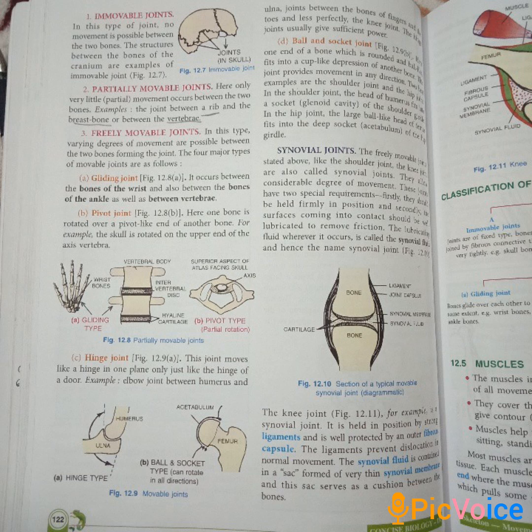Third category is freely movable joints, where varying degrees of movement are possible between the two bones forming the joint. And four major categories of movable joints are gliding, pivot, hinge, and ball and socket. Gliding joint is found between the bones of wrist and also between the bones of ankle as well as between vertebrae. So they glide over each other. They have given the diagram, gliding joint location.